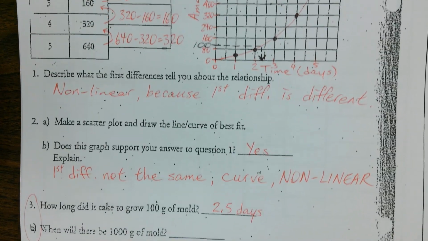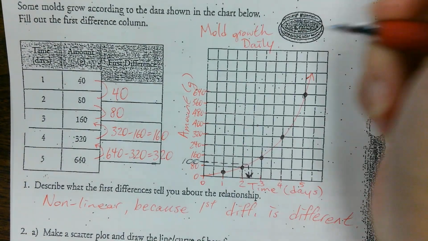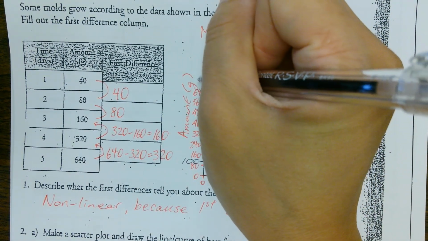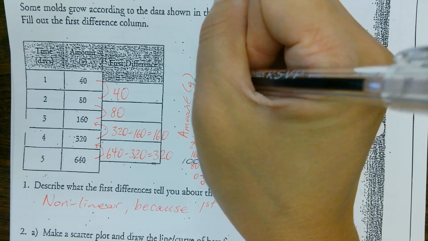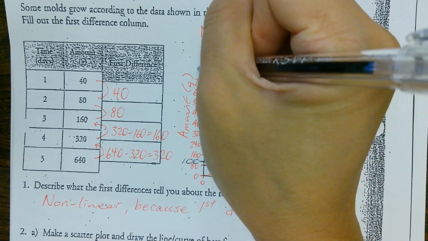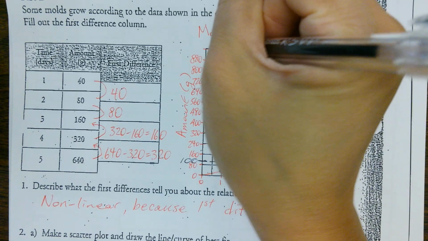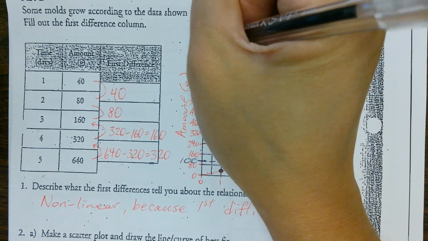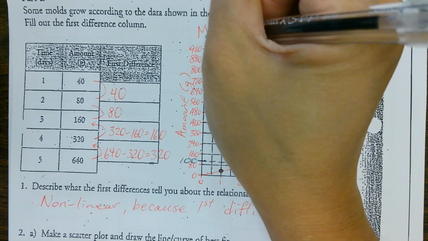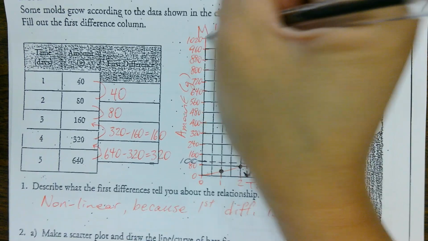Alright. And then 1,000 grams of mole. Again, means that I have to extend my graph. So, 880, 960, and then this will be 1020.